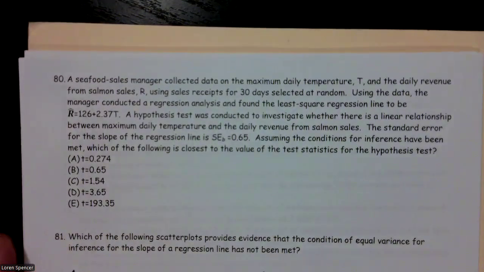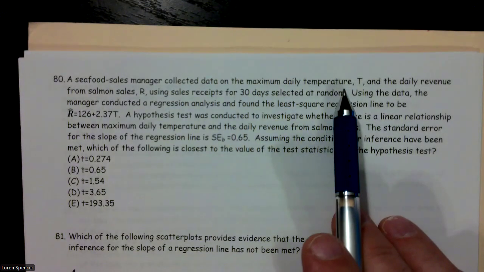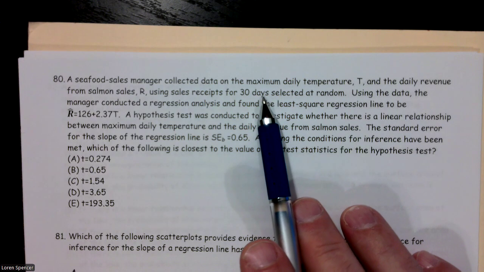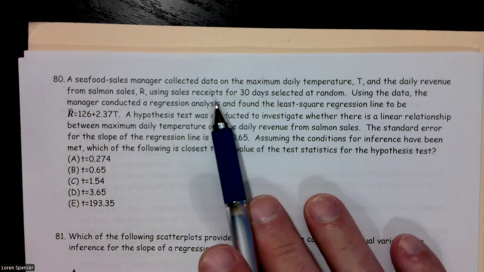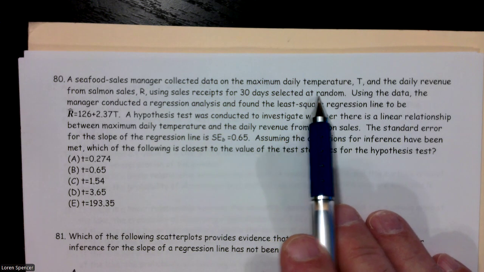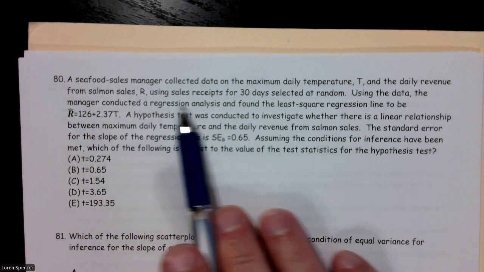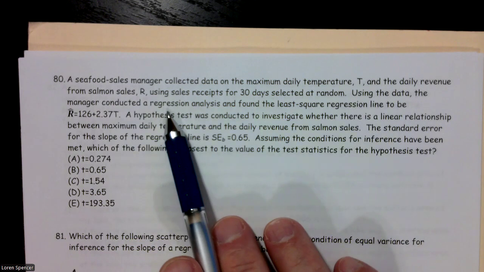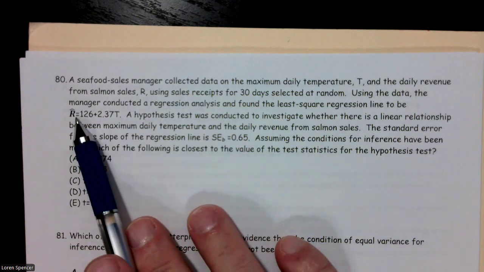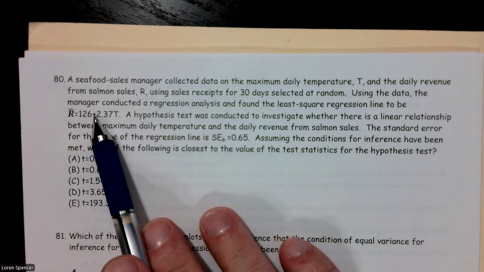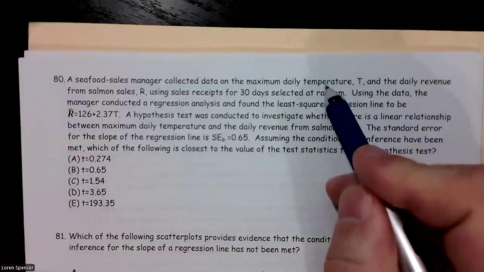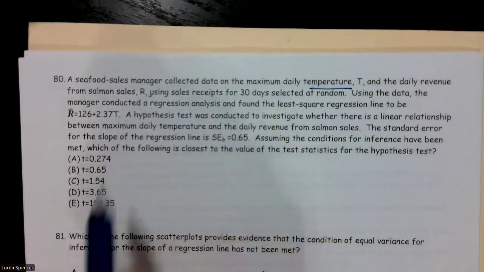A seafood sales manager collected data on the maximal daily temperature and the daily revenue from salmon sales, R, using sales receipts for 30 days selected at random. So salmon sales is R. Using the data, the manager constructs a regression analysis and found the least squares regression line to be R, salmon sales equals 126 plus 2.37 T, where T was our temperature.